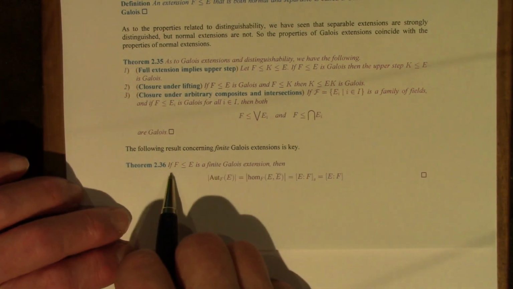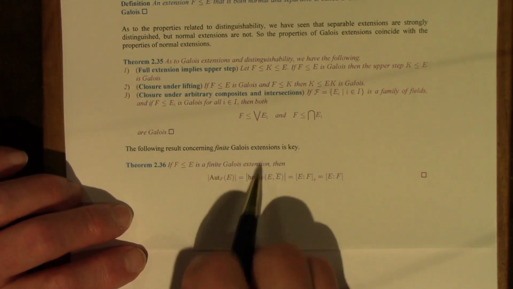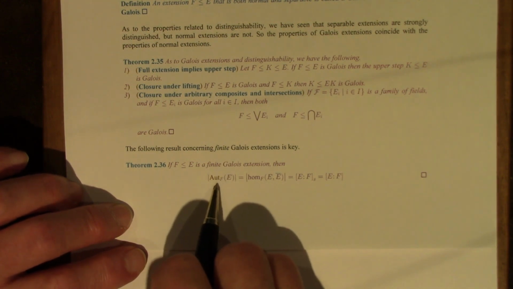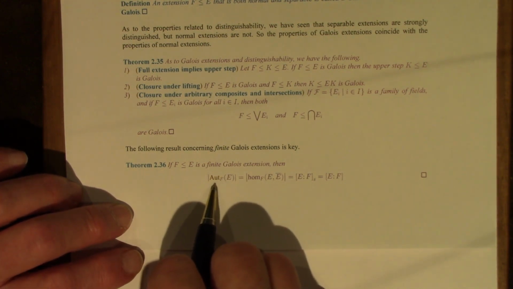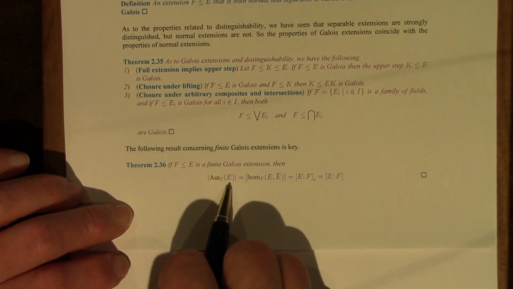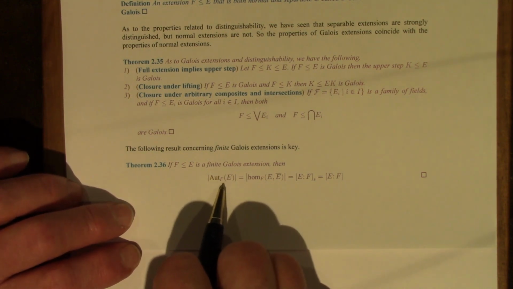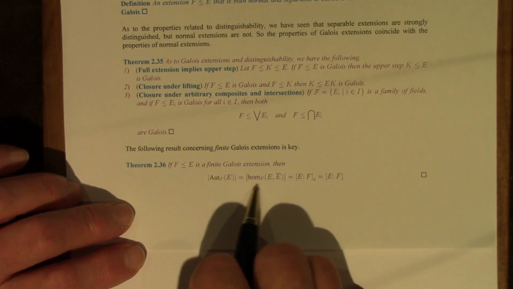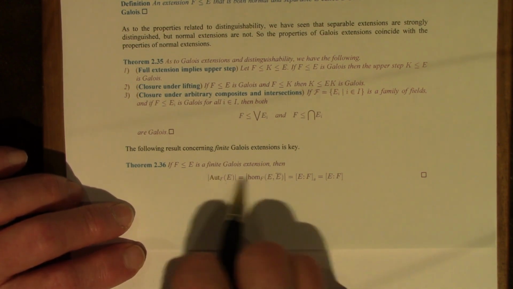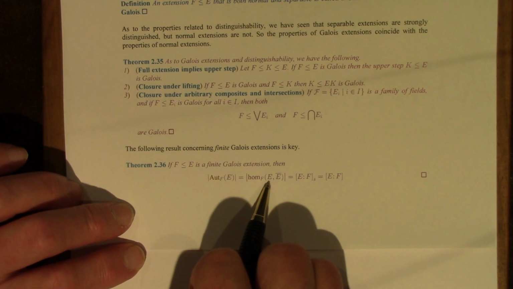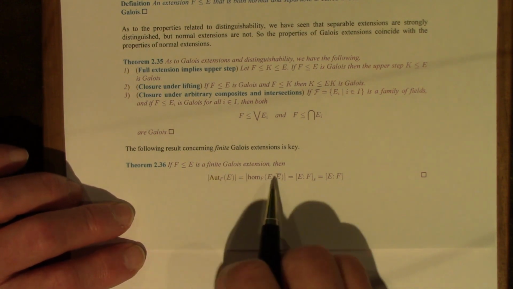And one last item. If FE is a finite Galois extension, then look at these cardinalities here. The cardinality of the set of automorphisms of E over F is the same as this cardinality, because these two sets are the same because of the normality.